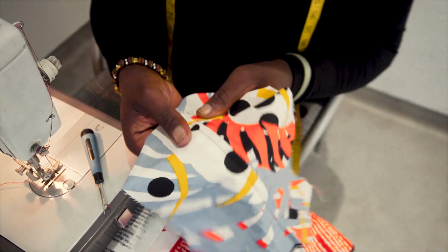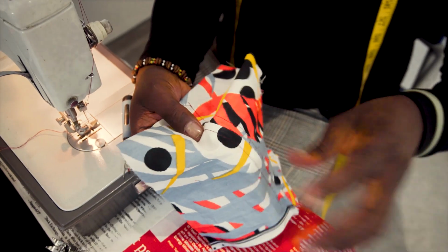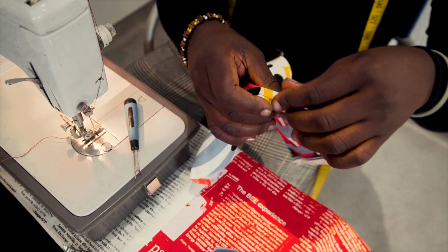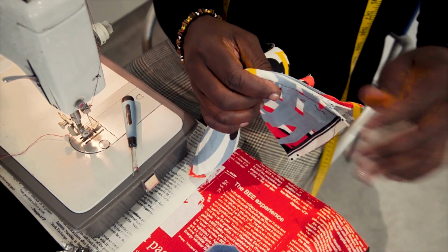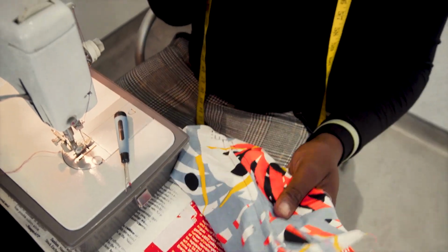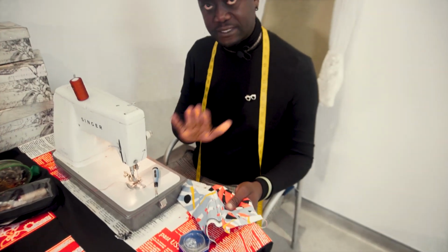And then after you've unpicked, obviously you need to take off the excess fabric, excess little threads there. And also what's important with everything you sew, always make sure you actually iron it. You must iron it flat, press it nicely.